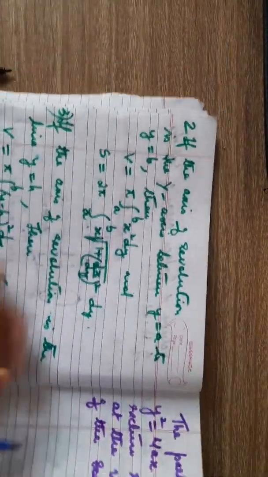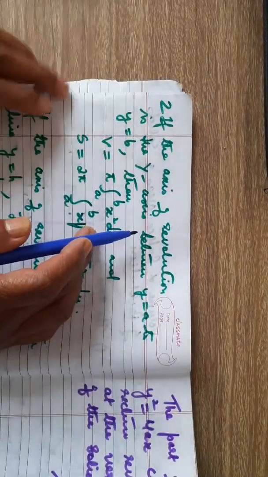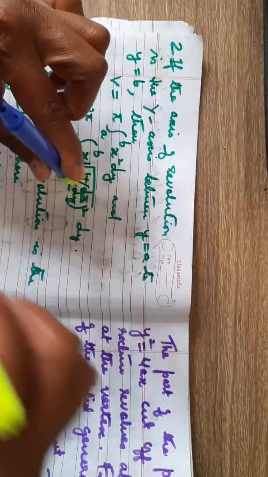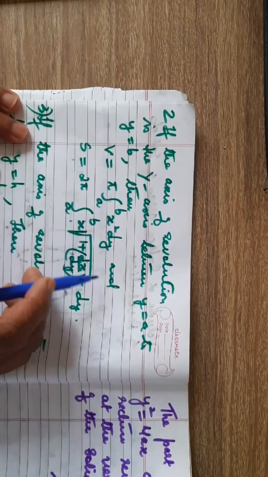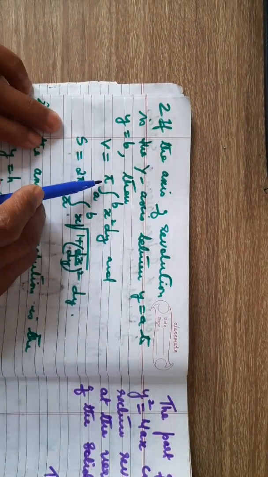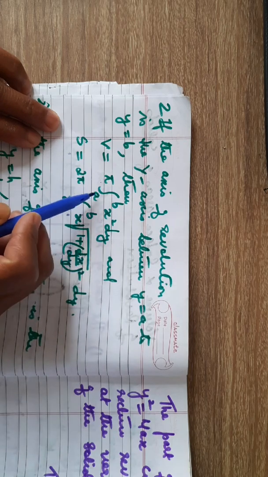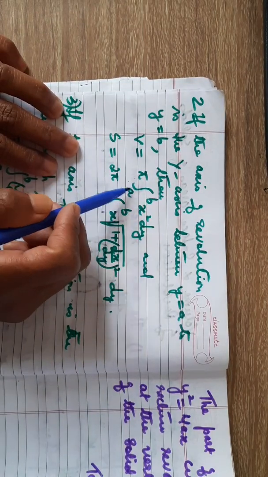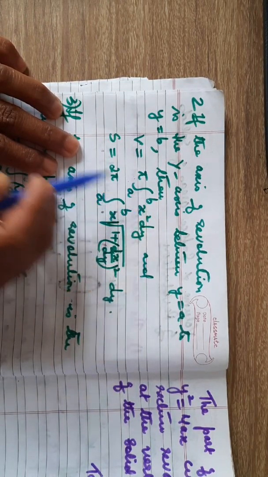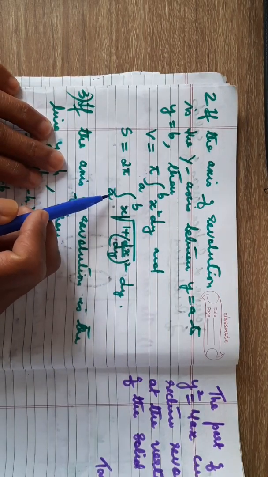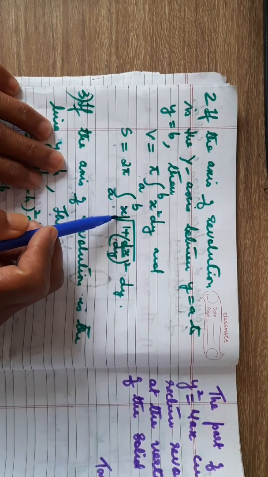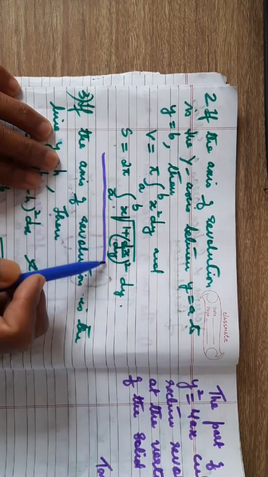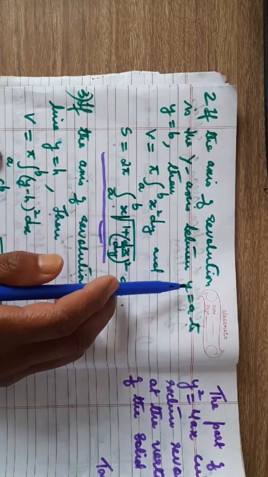Now case 2, if the axis of revolution is the y-axis, that means suppose this is the y-axis and the curve revolves about the y-axis, then in that case the volume of solid of revolution will be given by the formula pi integral a to b x square dy, where y goes from y is equal to a to y is equal to b in this case. These are the limits of integration with respect to y. And the surface area is given by the formula twice pi integral a to b x into square root of 1 plus (dx/dy) the whole square dy. So this will be the formula when the axis of revolution is the y-axis.